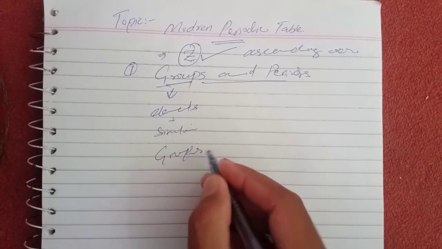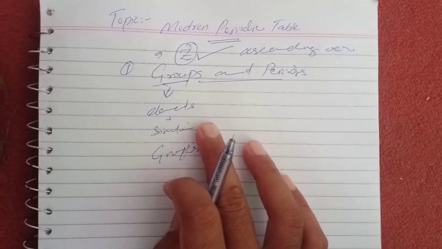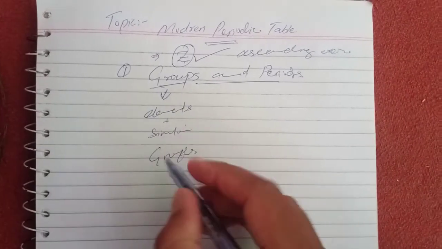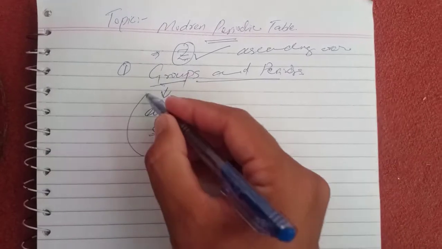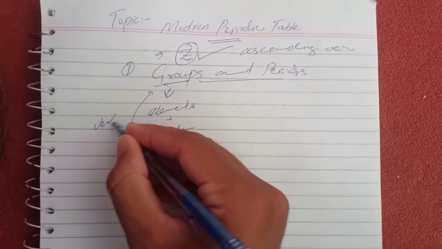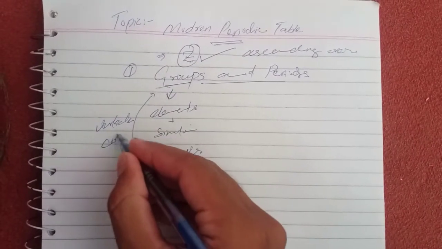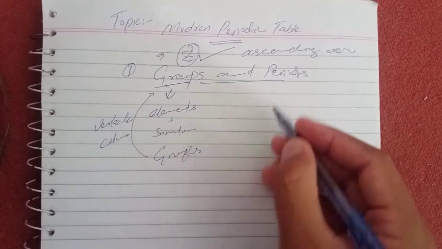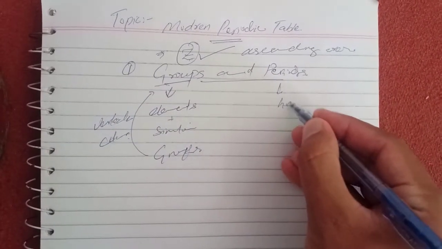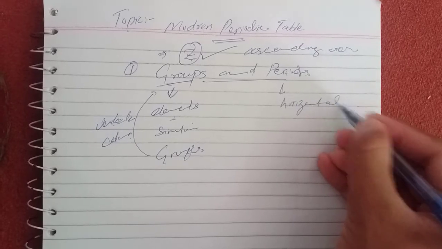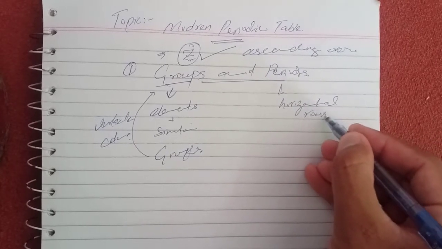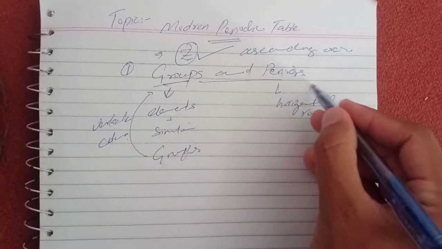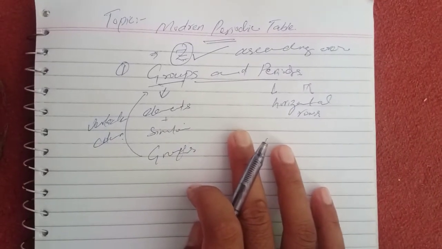So groups are the vertical columns of the modern periodic table. And the horizontal rows are called periods.